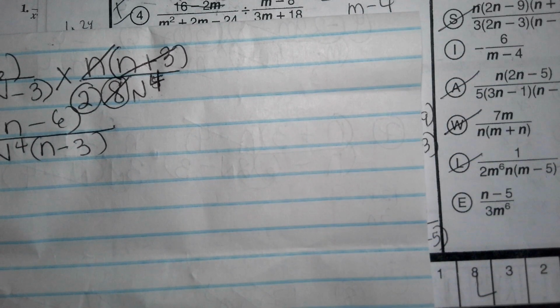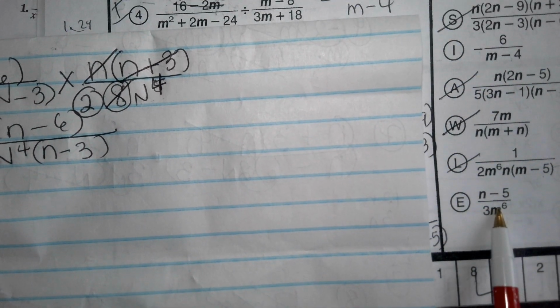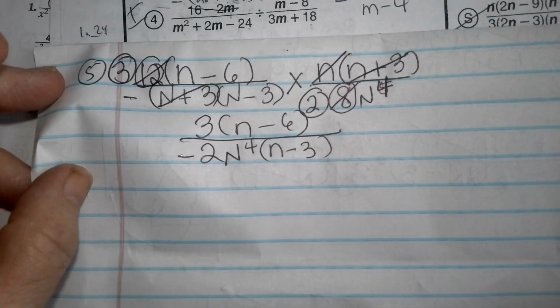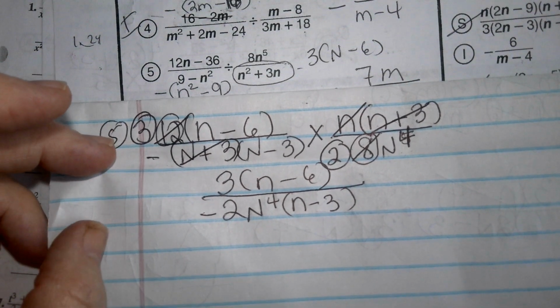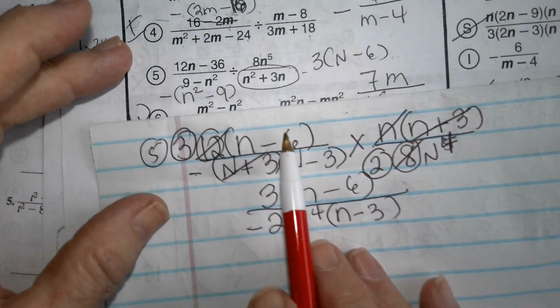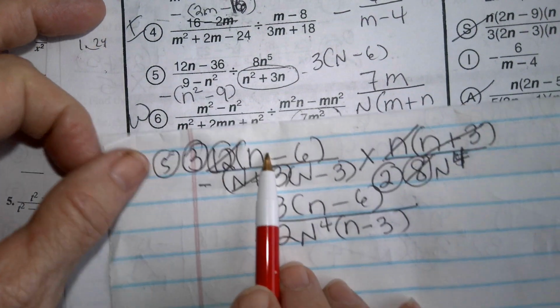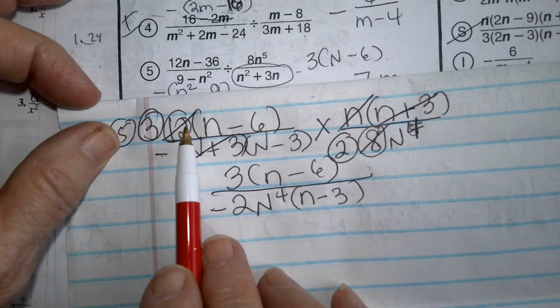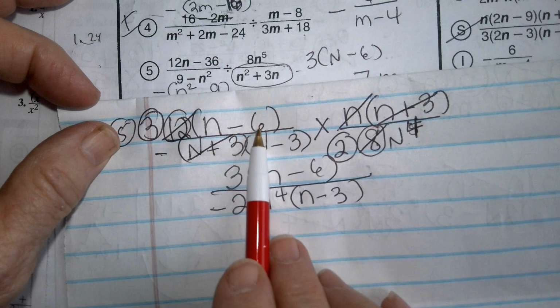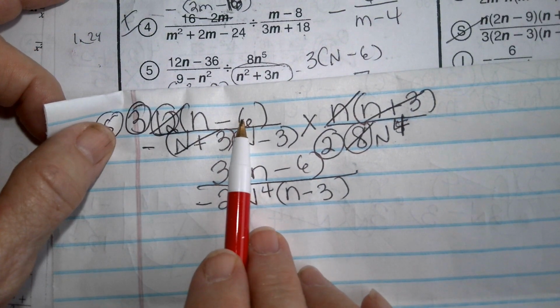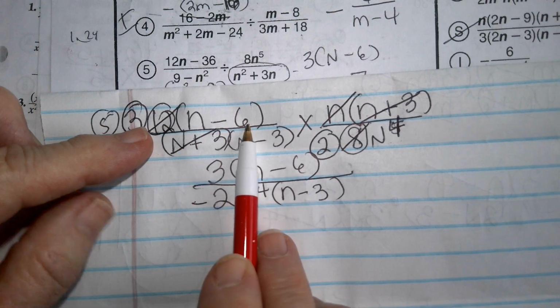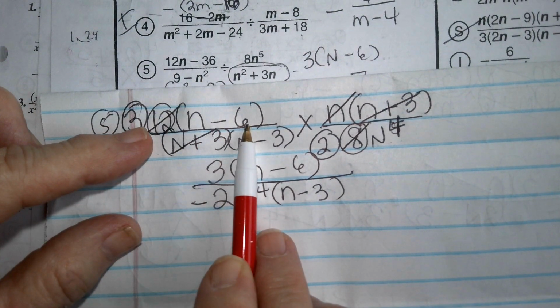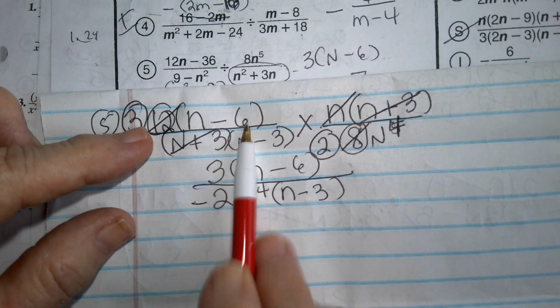Can you reduce n minus 6? So, let's see, 3 times n is the 12n minus, oh, here, this is the problem right here. Nobody caught me. 12 times 3 is 36, not 12 times 6. Teacher's busted. But I found it.